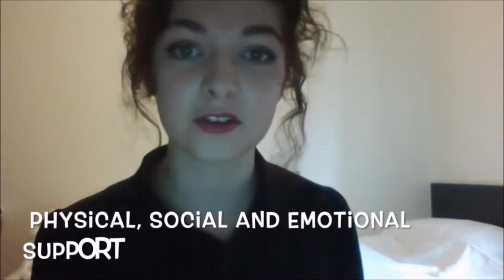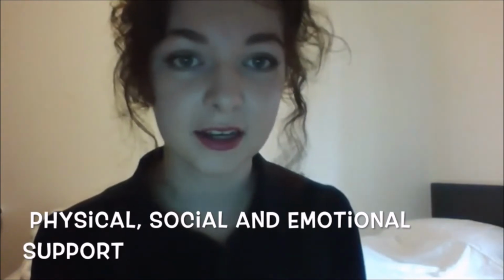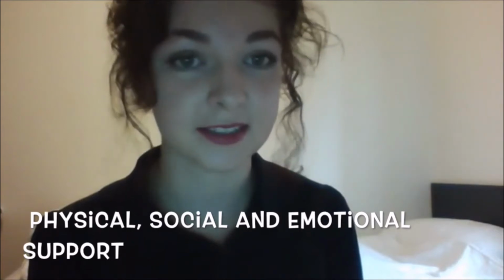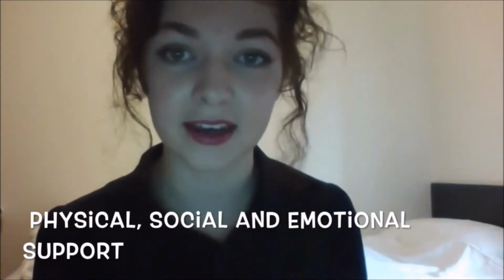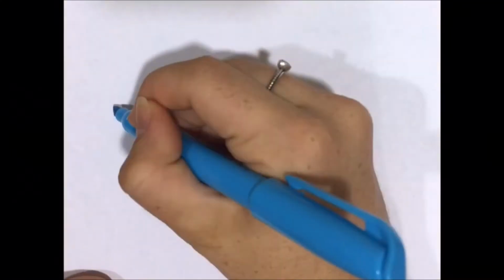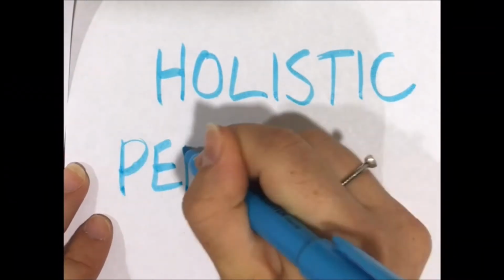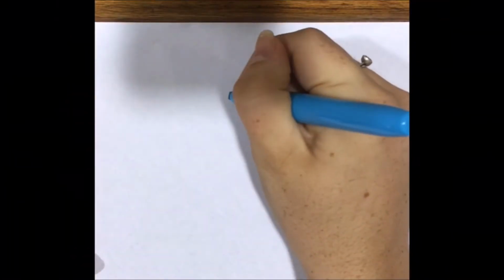This allows the nurse to closely observe and detect where and when physical, social, and emotional support is required. Being able to understand and apply these concepts into professional practice ensures elements of person-centered care are formed, subsequently fortifying them in the clinical setting. The appropriate care environment is very much a crucial aspect when aiming to implement a holistic approach to person-centered care.